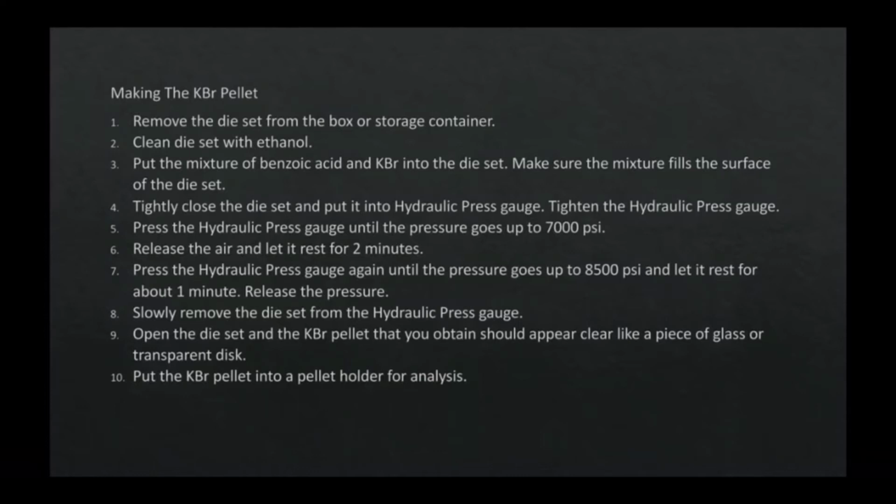Press the hydraulic press until the pressure goes up to 7,000 psi. Release the air and let it rest for about 2 minutes. Press the hydraulic press again until the pressure goes up to 8,500 psi and let it rest for about 1 minute. Release the pressure. Then slowly remove the die set from the hydraulic press. Open the die set, and the KBr pellet that you obtained should appear clear like a piece of glass or a transparent disc. Then put the KBr pellet into a pellet holder for the analysis.